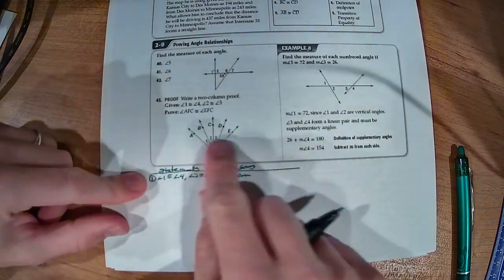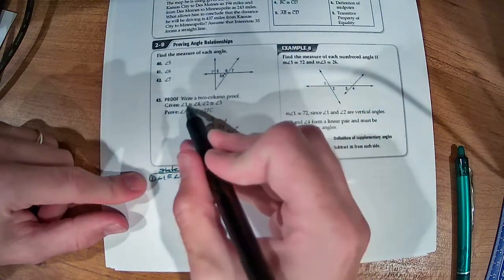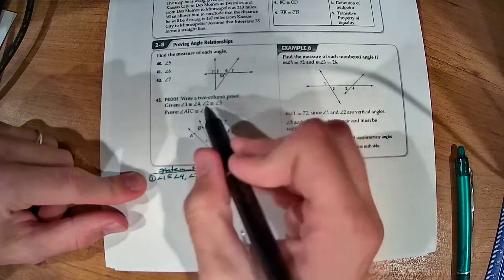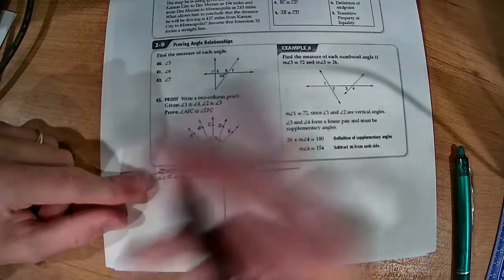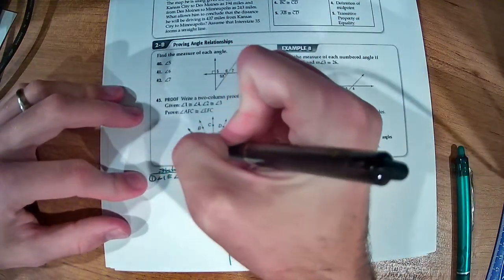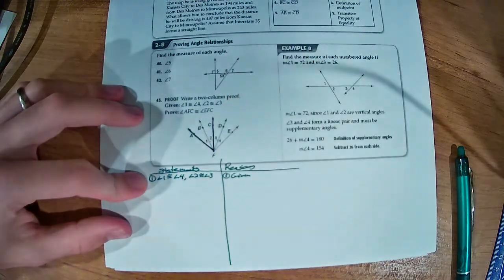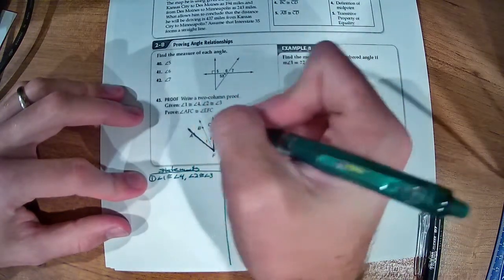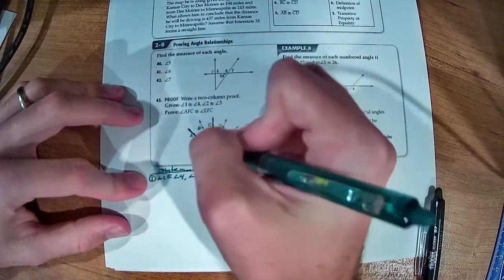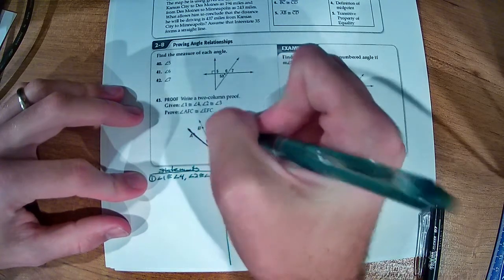So in this case, we're given these angles, 1, 2, 3, and 4. We know that angle 1 and angle 4 are congruent and that angles 2 and 3 are congruent. Our goal is to take AFC, so this angle here, I'm going to try and bold it in for us, is congruent to EFC, there it is, so this angle here.